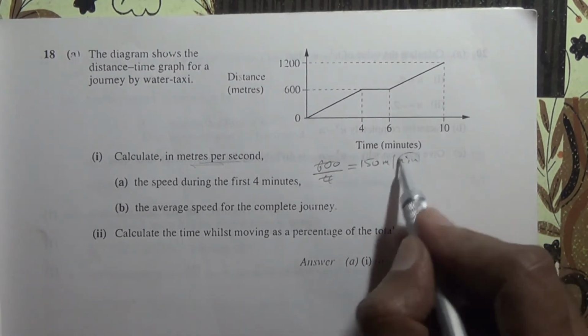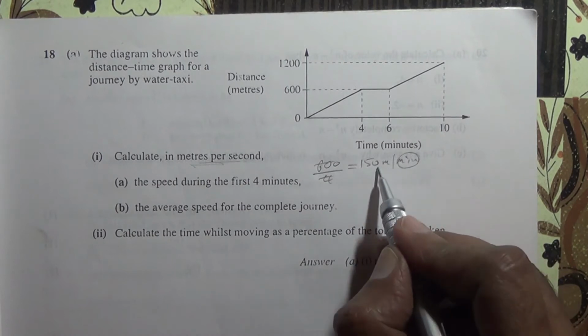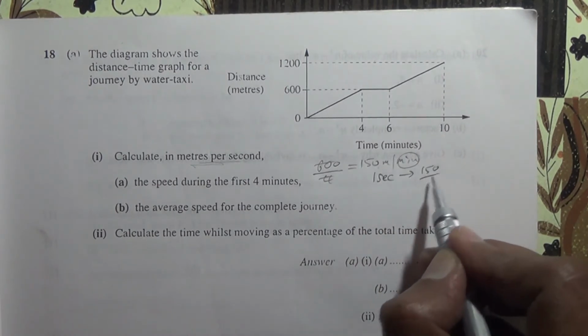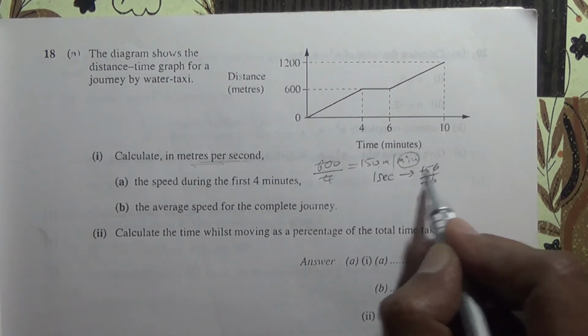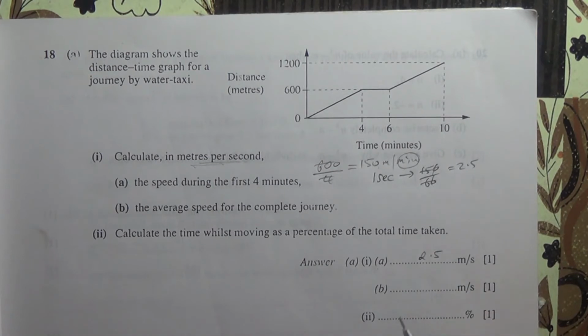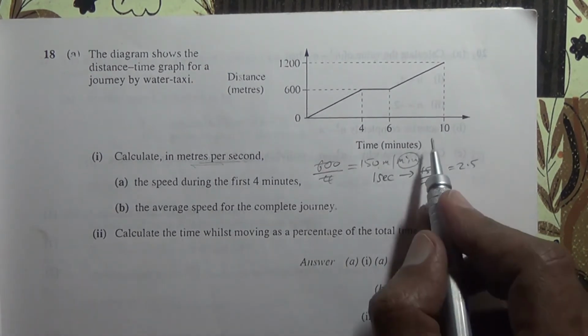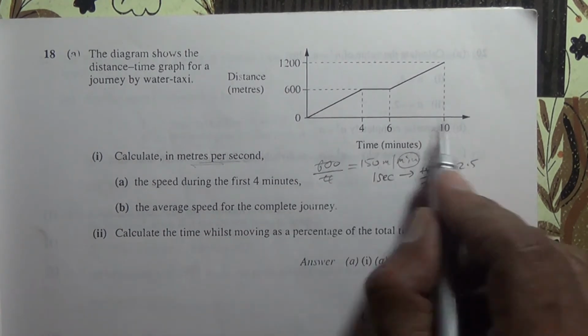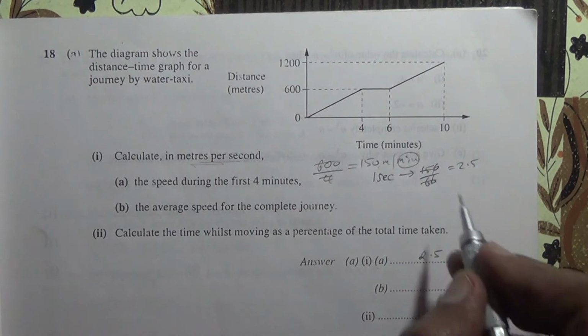Now, this is 60 seconds. So in 60 seconds, 150 meters. In 1 second, it's going to be 150 divided by 60, and that's going to make it 2.5. So we got then 2.5 meters per second. Next, the average speed for the whole journey. To complete the journey, the average speed for the complete journey, 10 seconds, 1,200 meters.